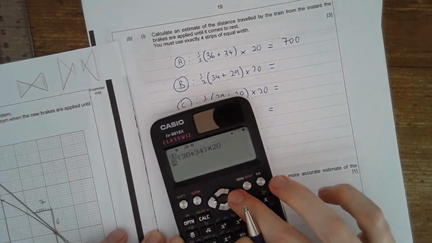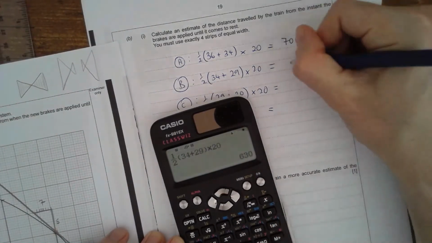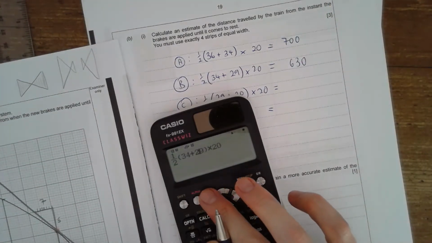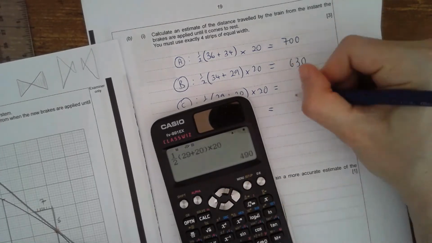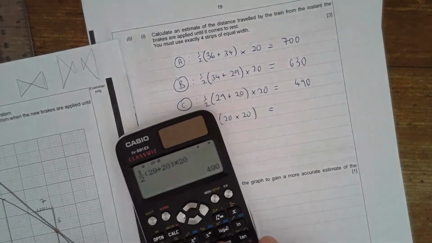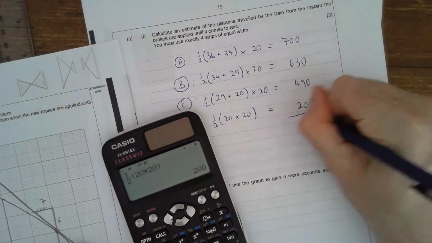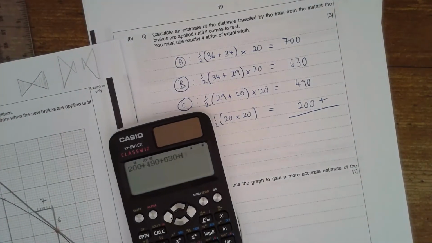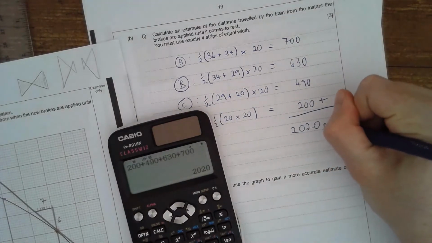I'll use the replay button to make my life a little bit easier here. So change that to 34 plus 29. 630. And then 29 add 20, 490. And then a half of 20 times 20 is 200. To then work out the total distance, I just add those 4 strips together. So it's going to be 200, add 490, add 630, add 700. And I get 2,020 meters.